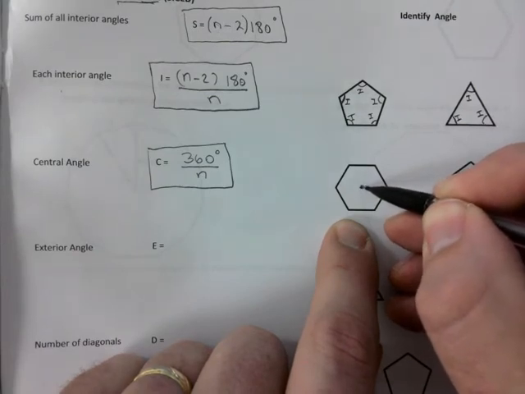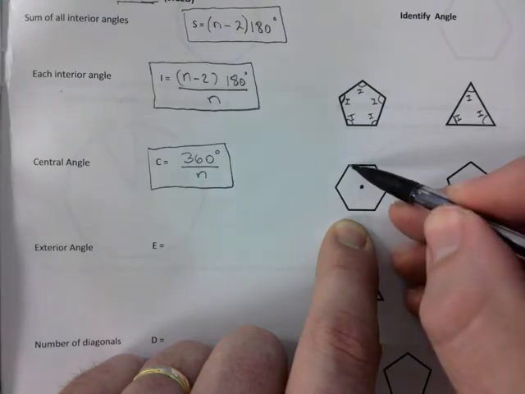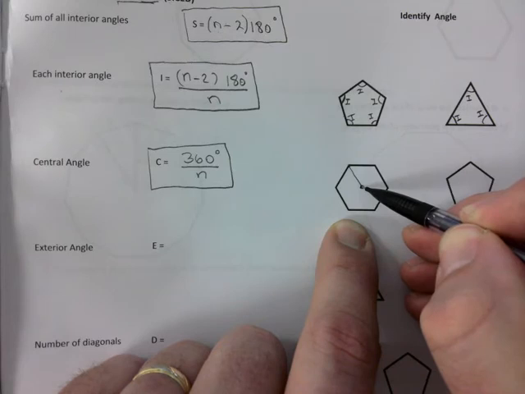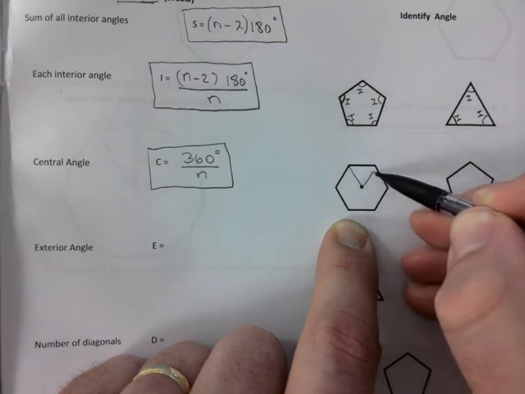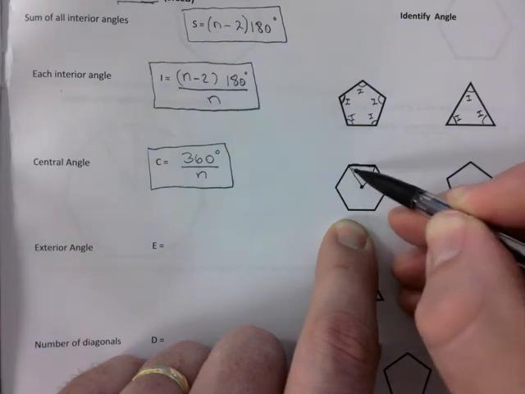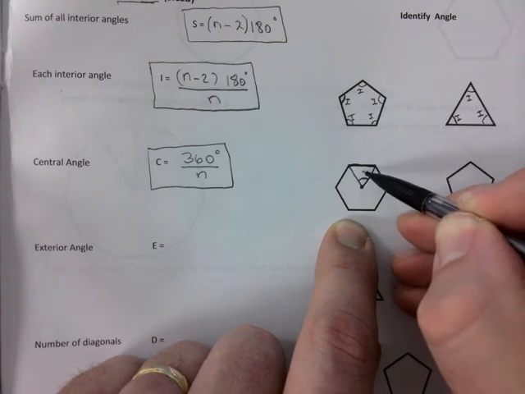Just put a dot right in the middle of that shape. And then just go to one corner, bring it to the center, and then go straight to the other corner. So one of the side lengths is one of the sides of that triangle just created. This is a central angle right there. Put a C there.